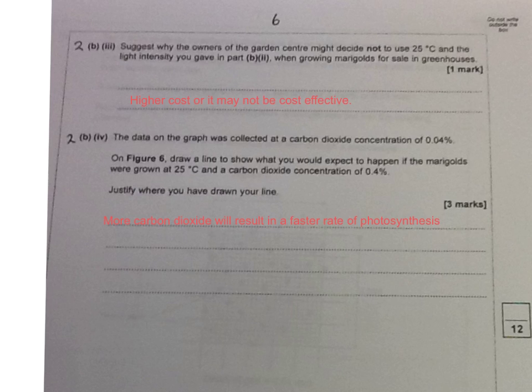You could also say for your second mark that carbon dioxide is no longer a limiting factor, or you could say that the line plateaus, it gets flat, because other factors are now limiting it instead. Okay, so I'll just put those on the question sheet for you so you can see them. If you need to make any corrections for this point so far, then do that now please, because we're going to go on to looking at the graph and where you should have drawn your line now.